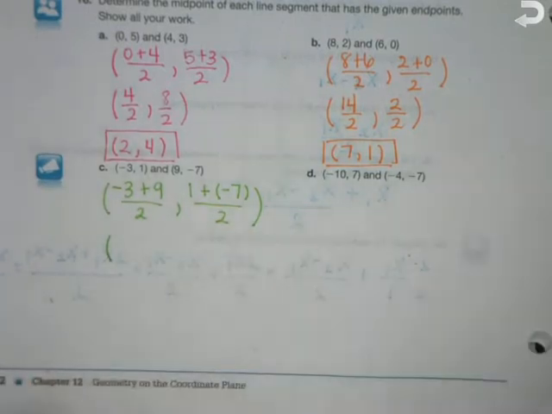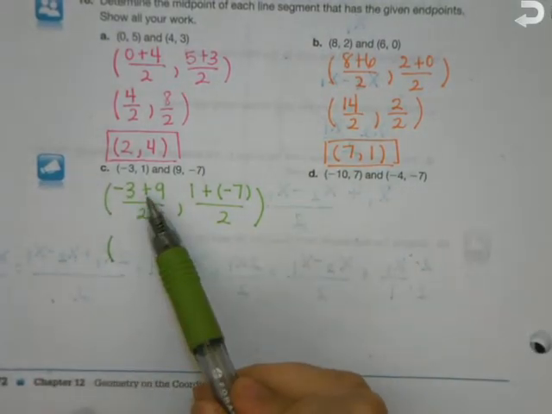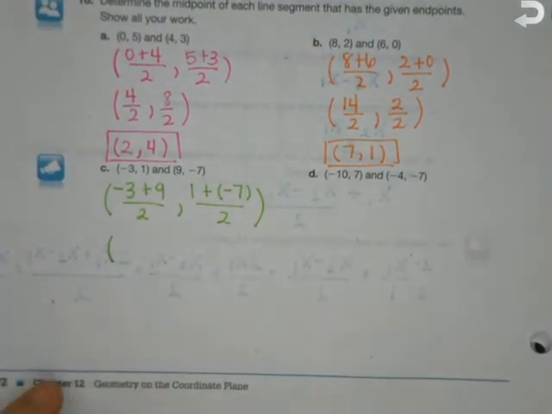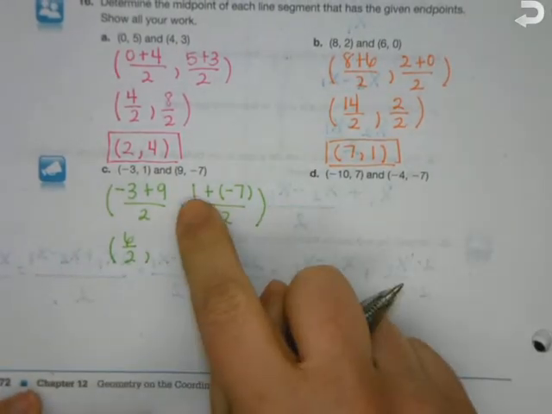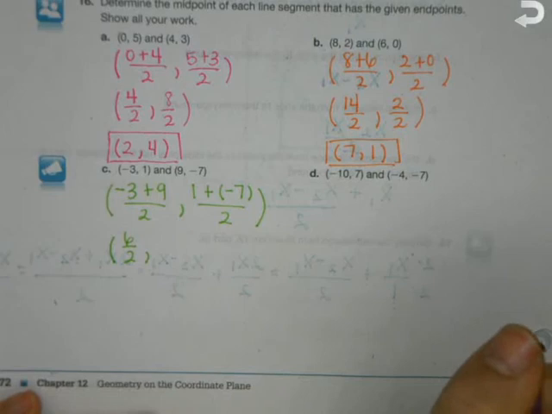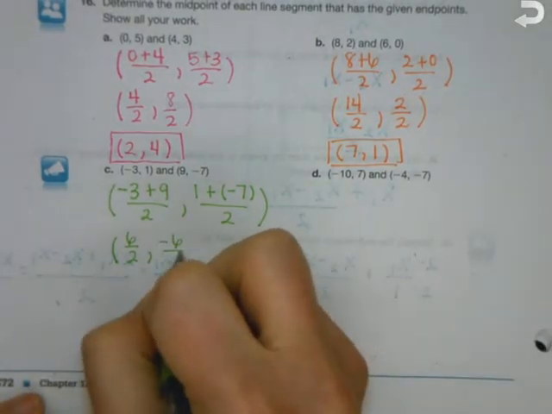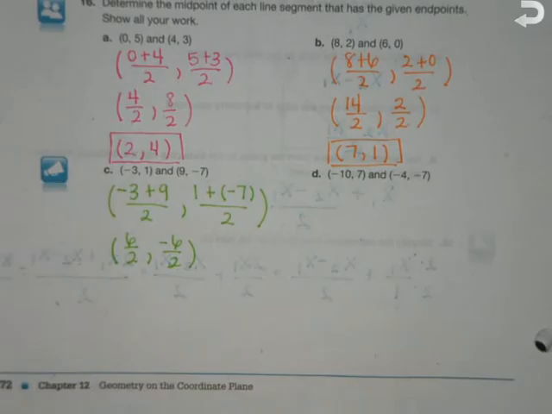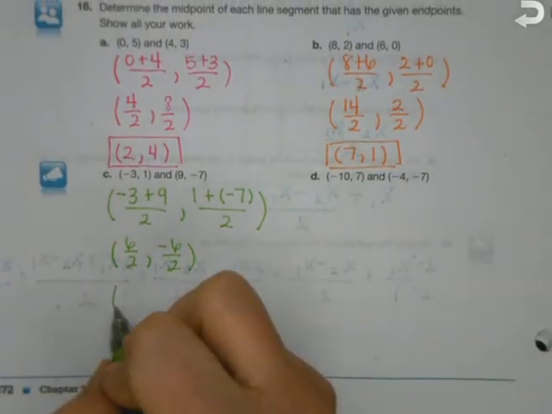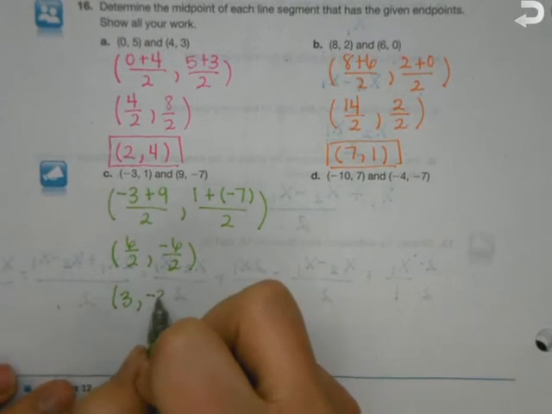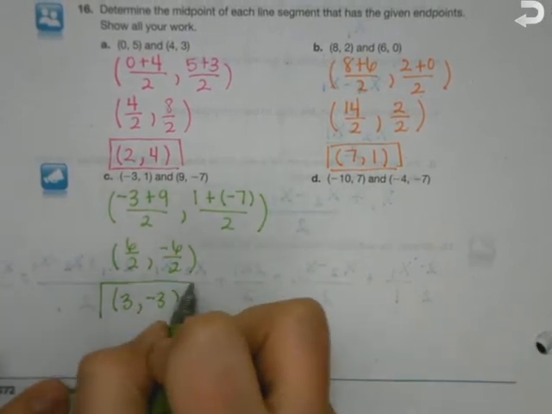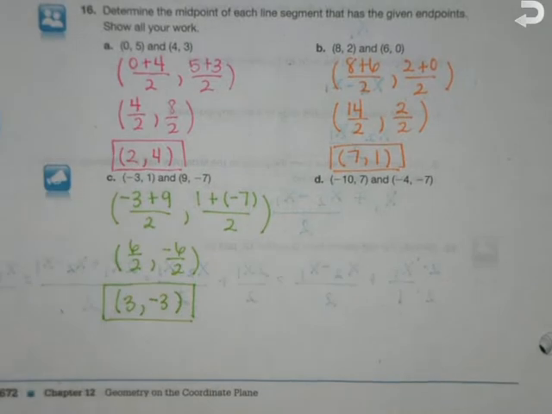What would negative 3 plus 9 give you? 6 over 2. Okay, what about 1 plus negative 7? Negative 6 over 2. How many of you got negative 6 over 2? You agree? Good. Okay, 6 divided by 2 gives me 3, comma, negative 3. Good. Okay, so far so good. Last one.